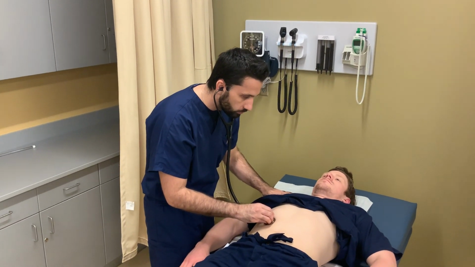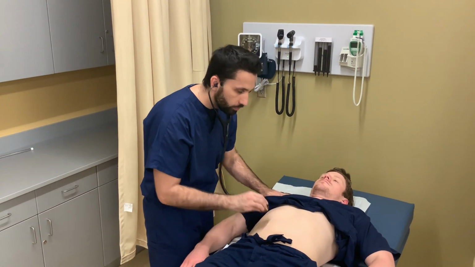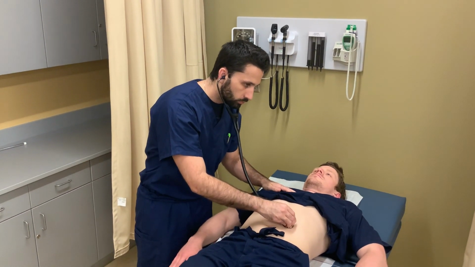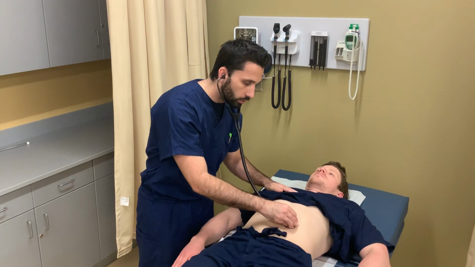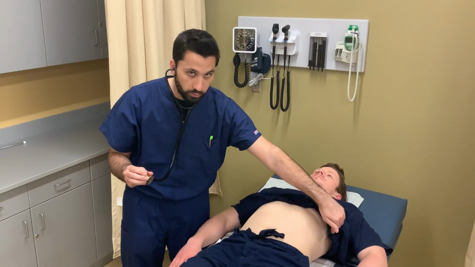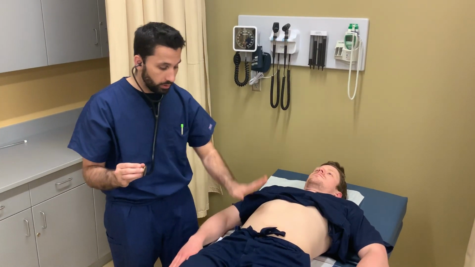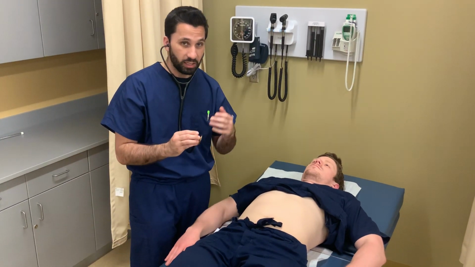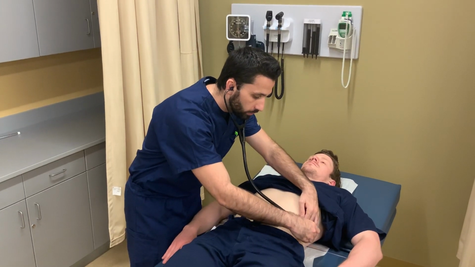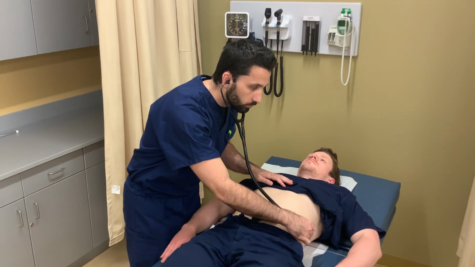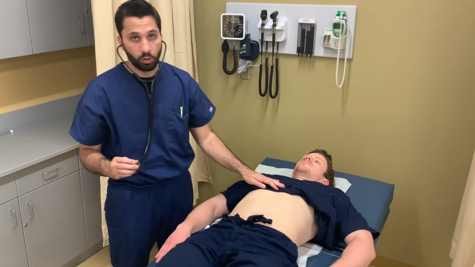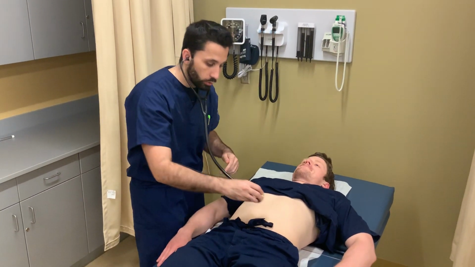Yeah, you definitely just ate. All right, and now we're going to go to the left upper quadrant. All right, sounds good. Nothing abnormal there either. And what we're going to do now is go to the medial axillary here. I'm going to do the same thing I did with the liver. I'm trying to hear any friction rubs or any hummings too, okay? All right, sounds normal. All right, and now we're going to go to the left lower quadrant, okay?